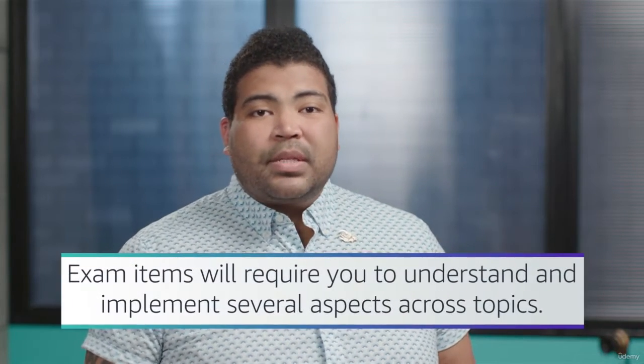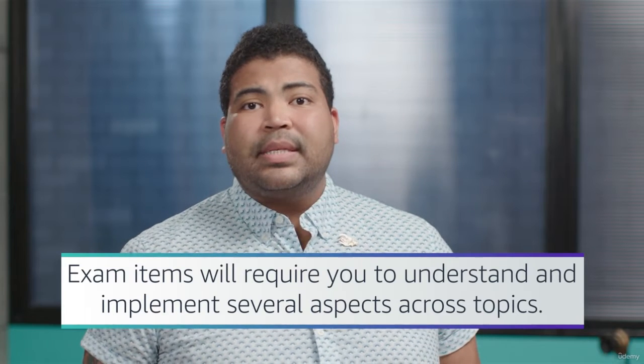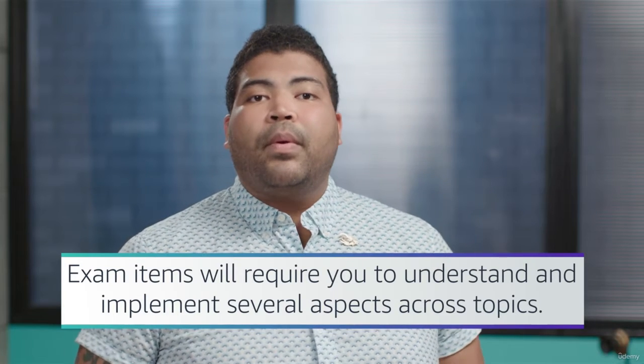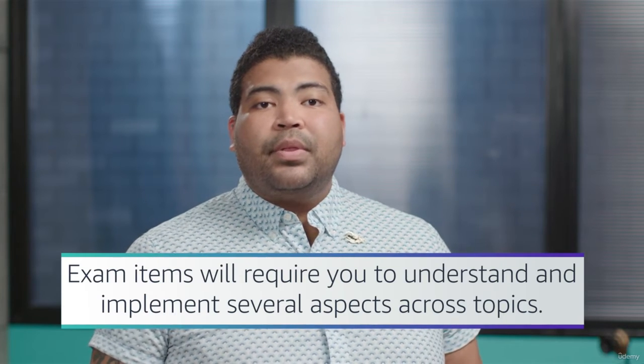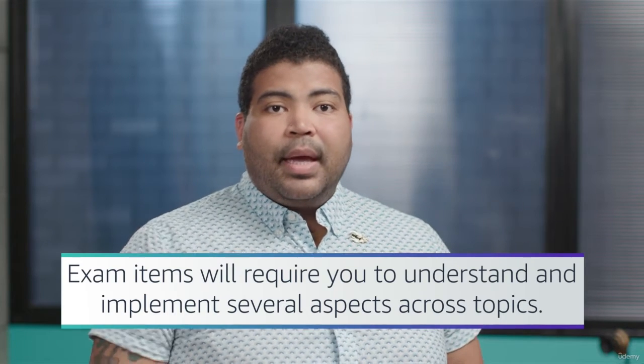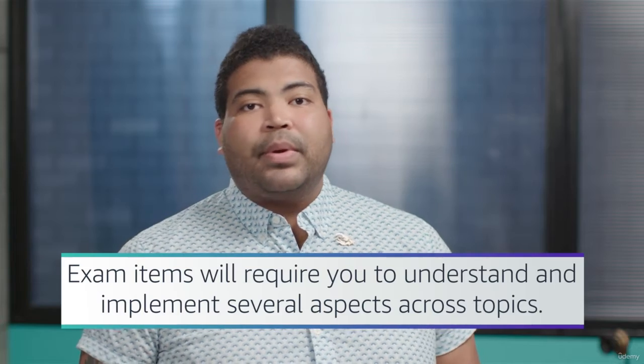When looking at multi-tier architecture solutions, there will be several aspects important to consider. Additionally, the items you encounter on the exam will rarely be so focused as to only incorporate a single aspect, but will usually require you to understand and implement multiple. And that includes both the topics covered in this segment, as well as the ideas from throughout the exam guide. Let's start with determining a solution design based on access patterns.